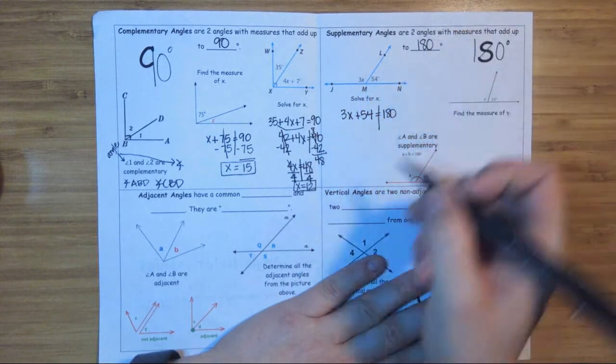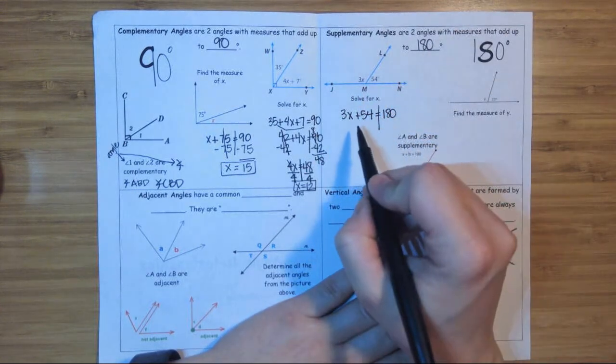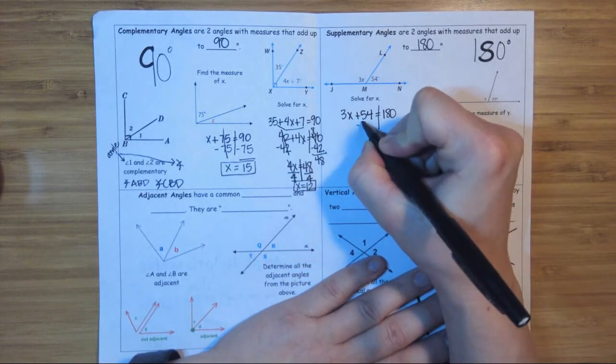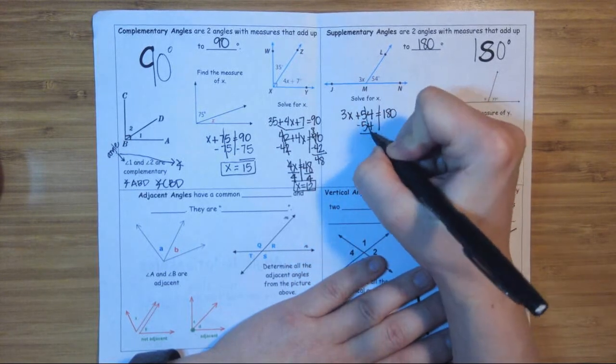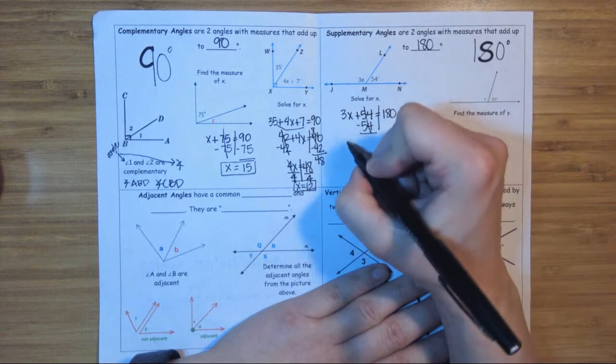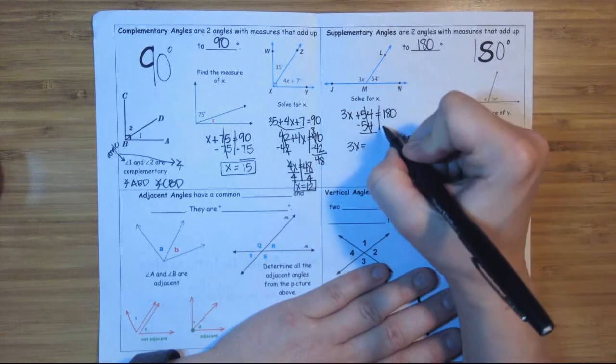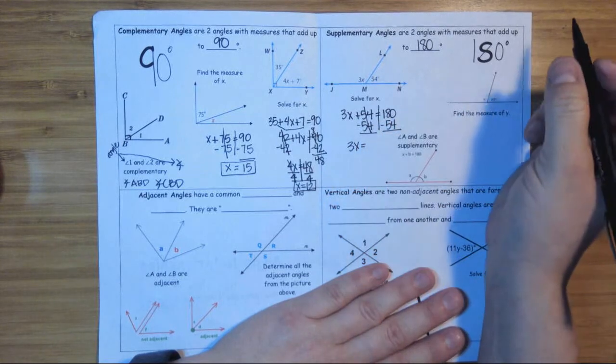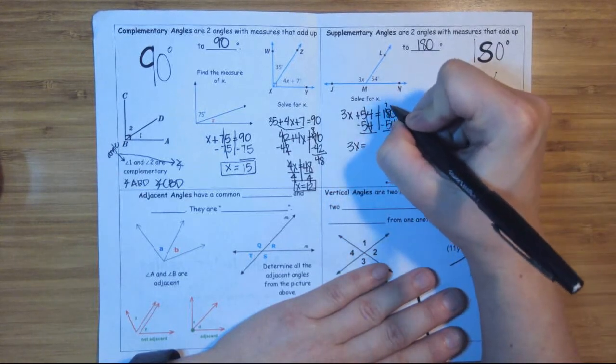I'm going to cut it in half. I want to isolate my variable, so I want to get rid of this constant first. The opposite of adding 54 is subtracting. 54 minus 54 is 0. I still have 3x on this side. I'm going to subtract 54 from this side also, because what I do to one side, I have to do to the other. Need to borrow.